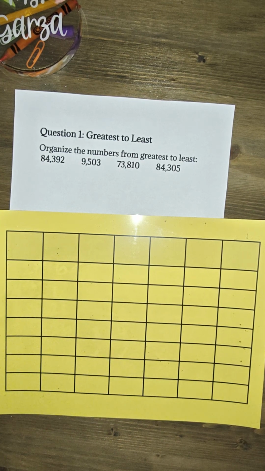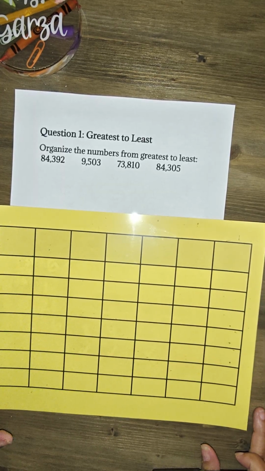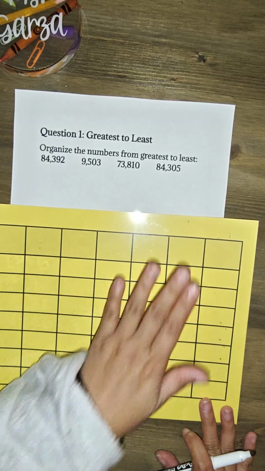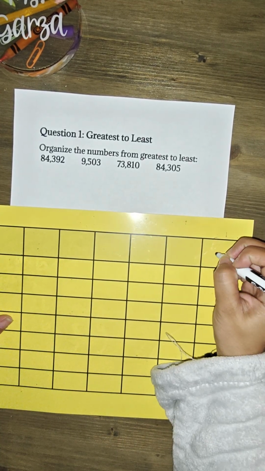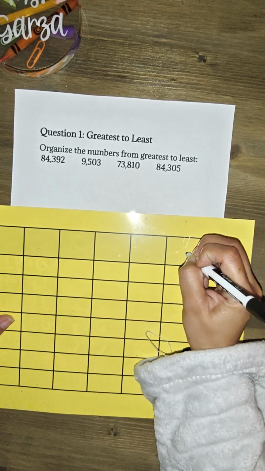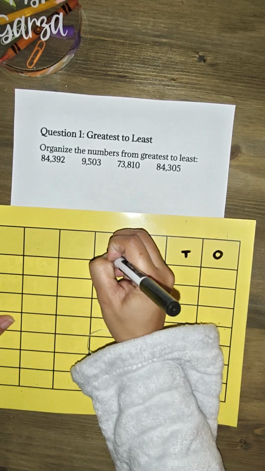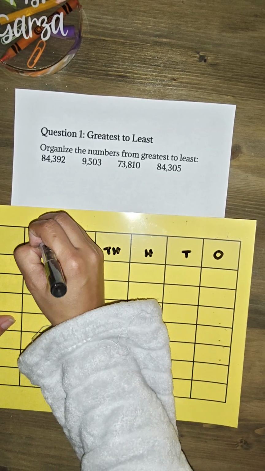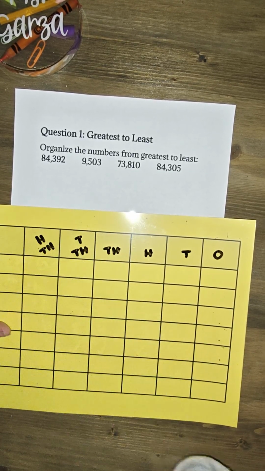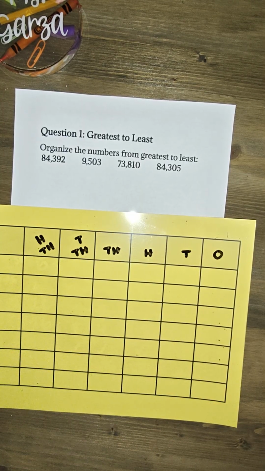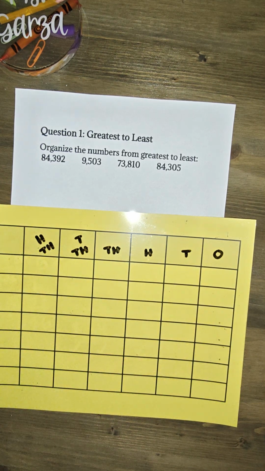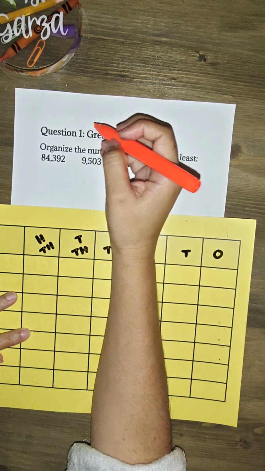Alrighty, students, today we're going to be learning about ordering whole numbers. So let's go ahead and get organized. Before we do, we're going to organize our supplemental aid here. We've got our ones and tens and hundreds, thousands, 10,000s, 100,000s.